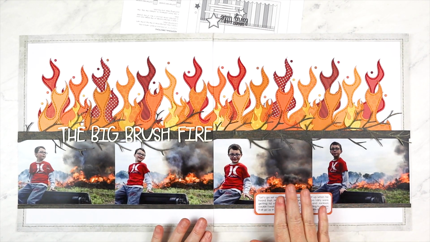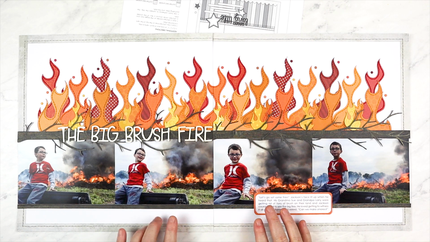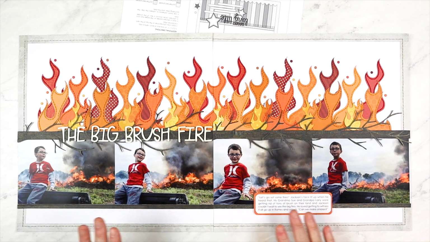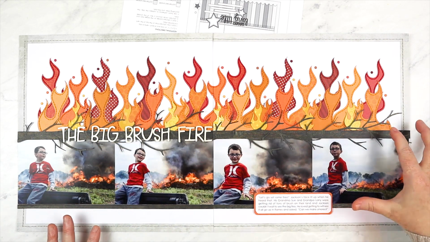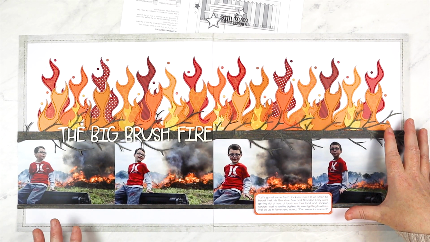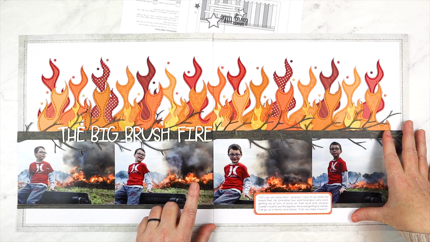I used my Silhouette to cut out the flames. I used 3 different sizes of flames in 3 different colors with multiple pattern papers. I tried to look at the fire in the photos and match the color you see in the flames.